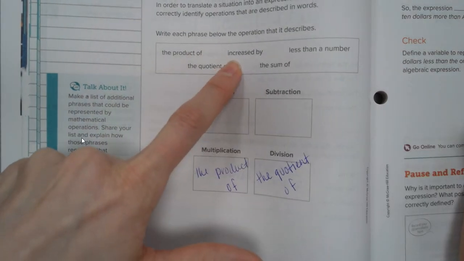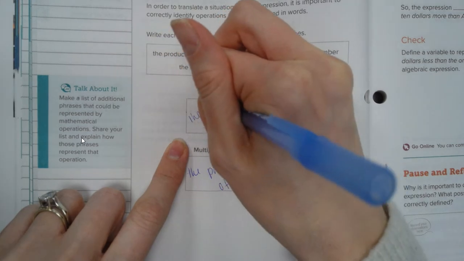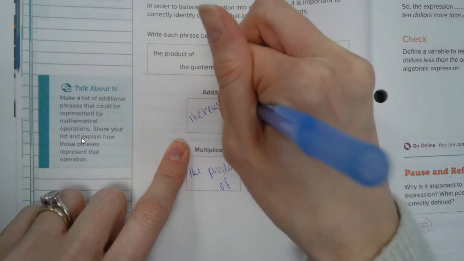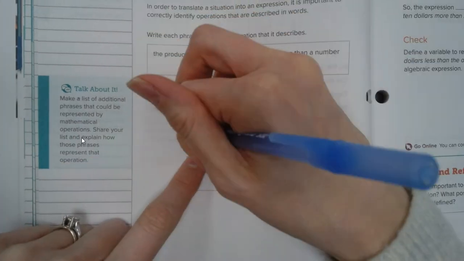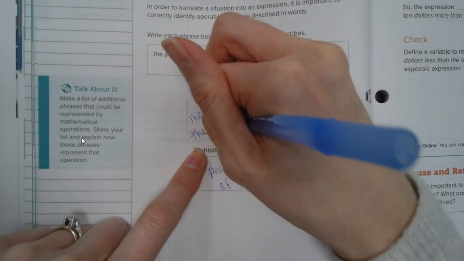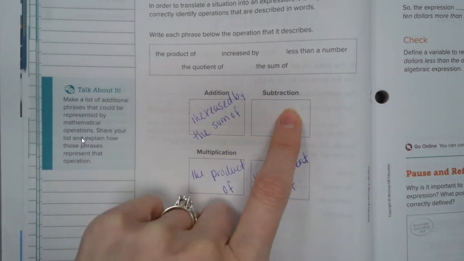Increased by, that is addition. The sum of. Sum is the answer to an addition problem. Less than a number would mean subtraction.